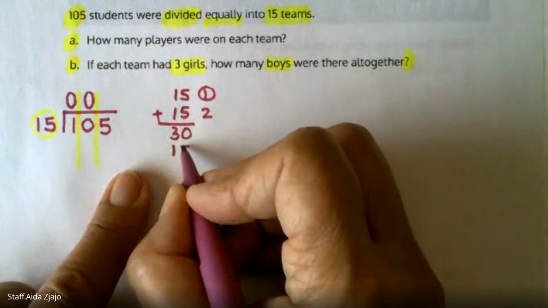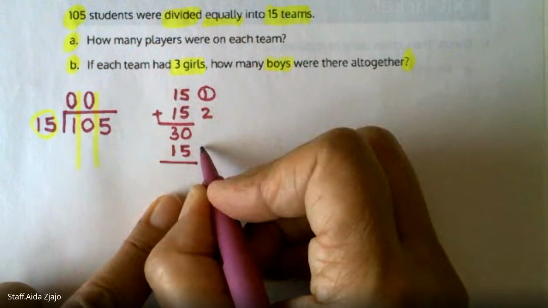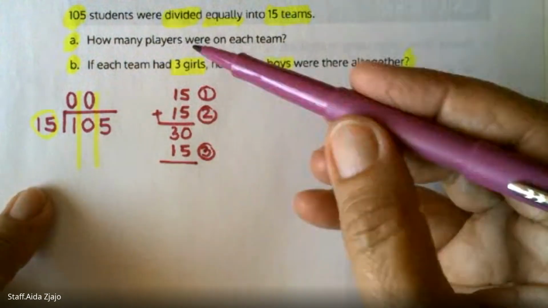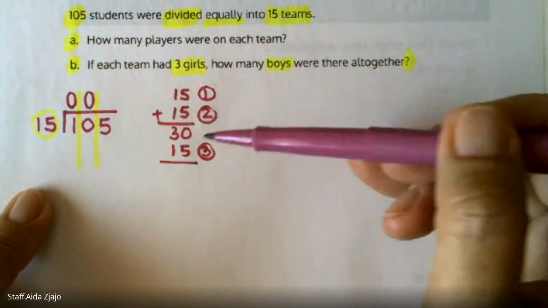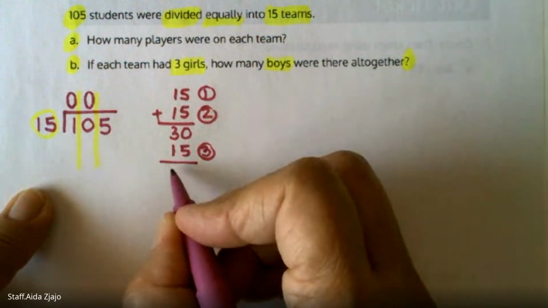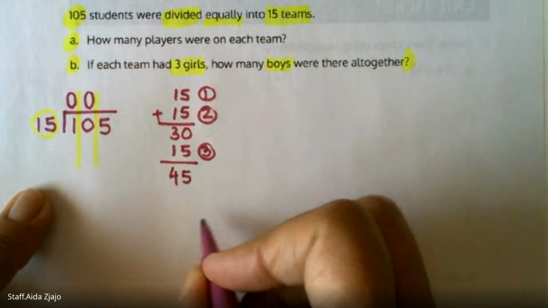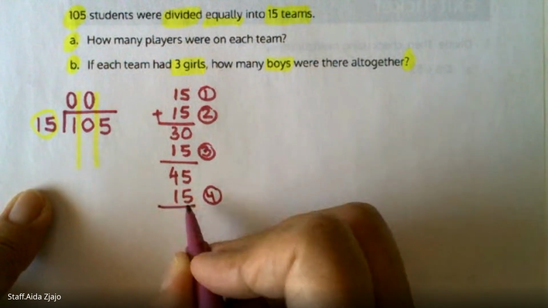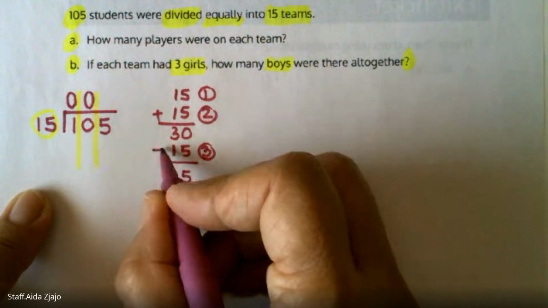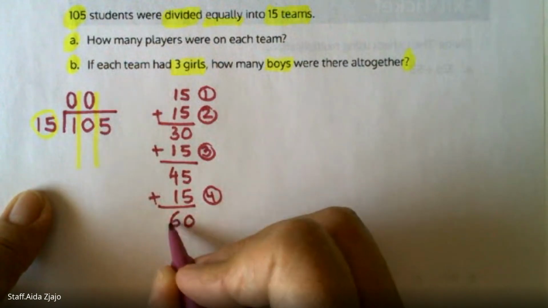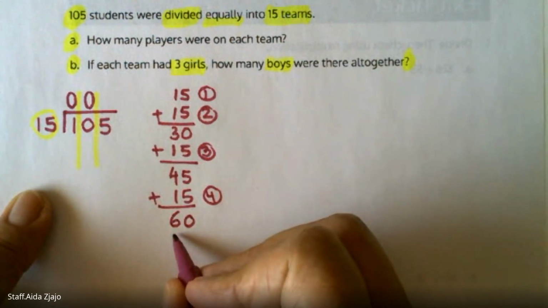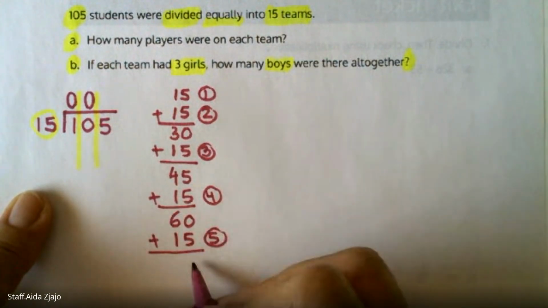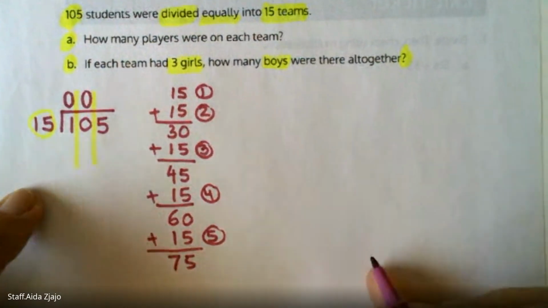So you keep adding 15, which means you are making groups. This is one group of students, 2 groups of students, 3 groups of students is 45. And if we add one more, that is 4 groups of students, so that is 60. And then one more group, that is 5 groups, that's 75.